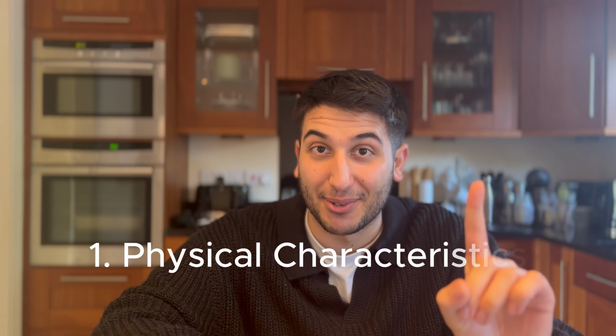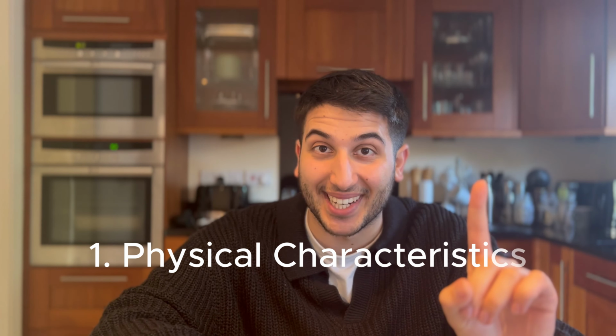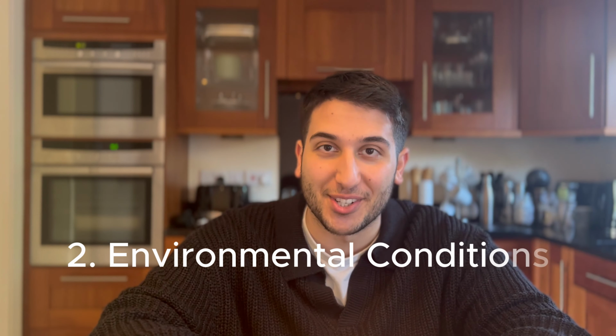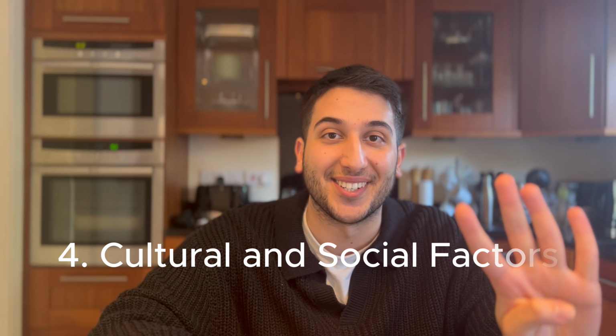The key components of a successful site analysis include the exploration of Number 1, physical characteristics, such as the topography, geology, climate, and vegetation that exists on the site. Number 2, environmental conditions, which include sun and wind patterns, water, and geological considerations. Number 3, contextual analysis, which comprises the surrounding built environment, infrastructure, access, and transport. Number 4, cultural and social factors, such as the historical significance, cultural context, and zoning regulations. Number 5, utilities and services.